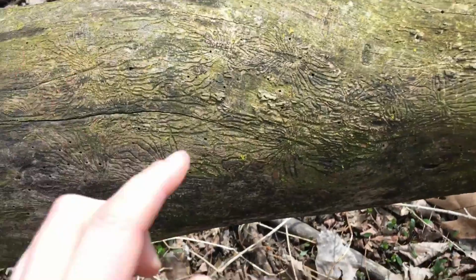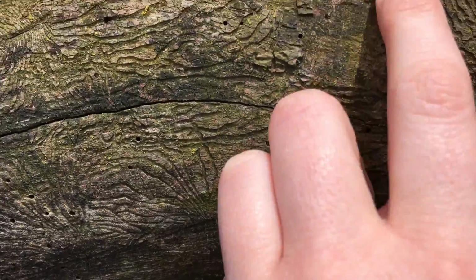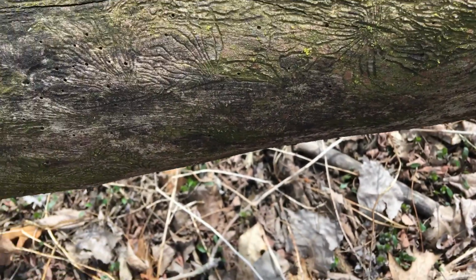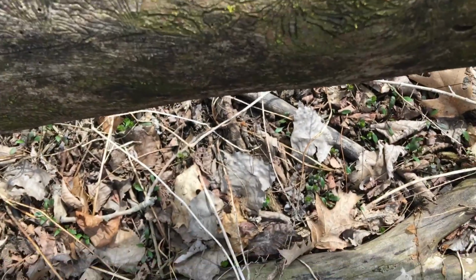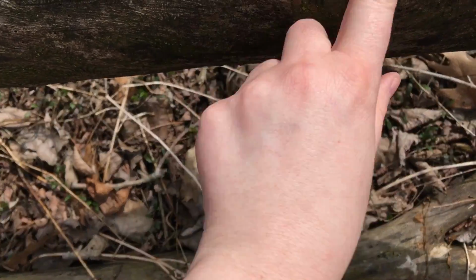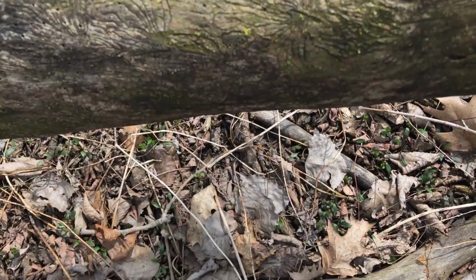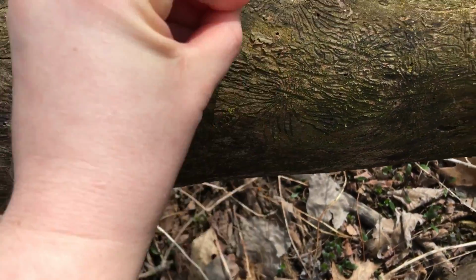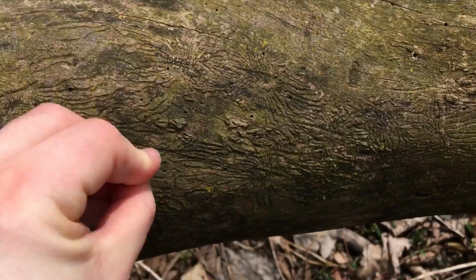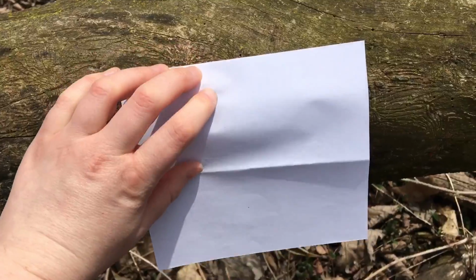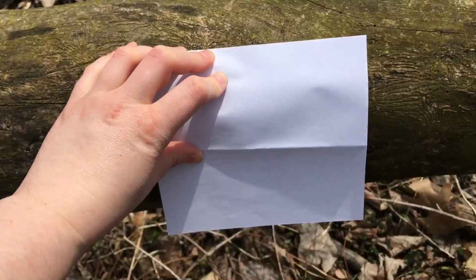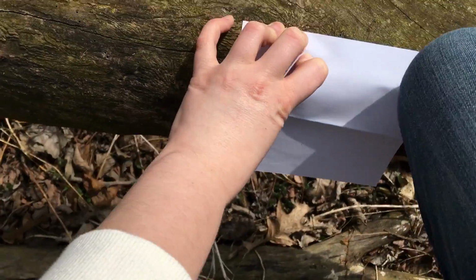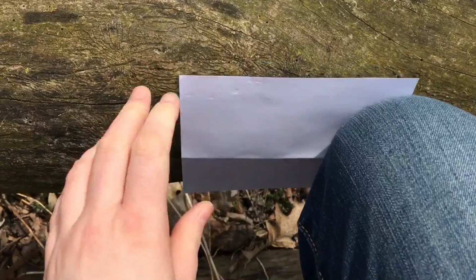So I think I found a pretty deep kind of texture. You can kind of see it. And a rubbing is what we're gonna do: we're gonna place a piece of paper over this, and you're gonna get a crayon or I have an oil pastel, and you're gonna really put a lot of work into rubbing over that surface. So this is gonna be step 1, and then you'll see, let's see if I can do this without falling off this tree.